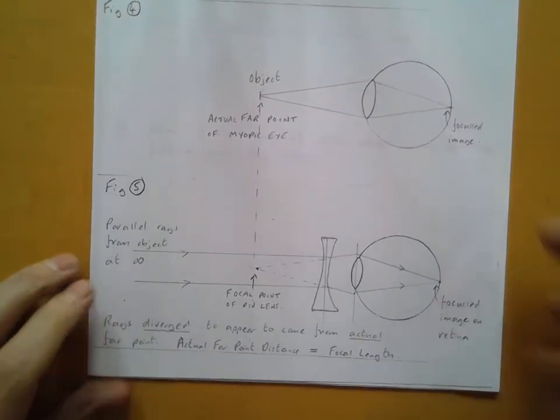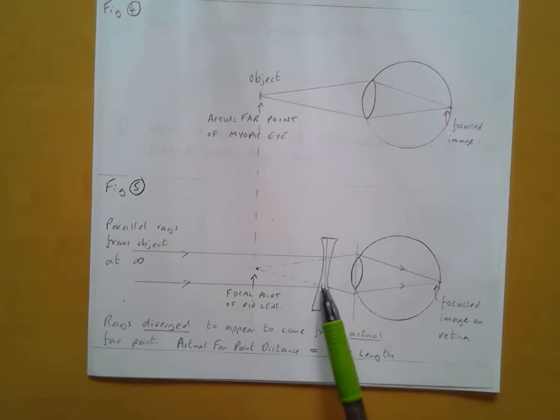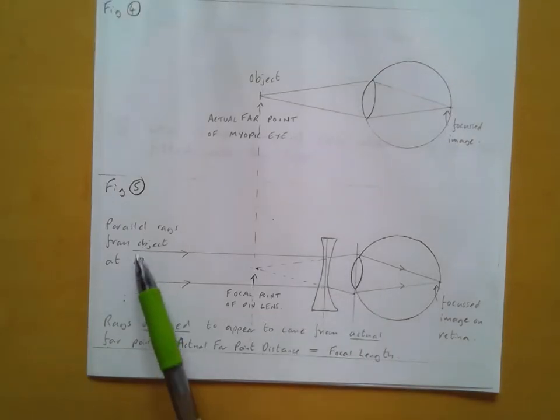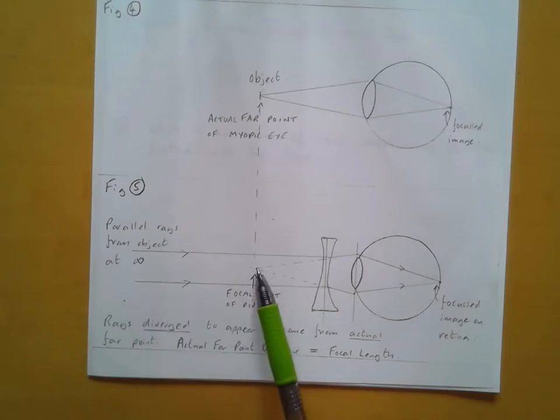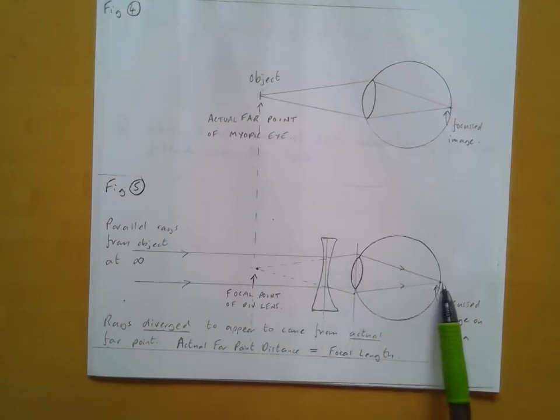So what does the diverging lens do? The diverging lens diverges the rays from a distant object, an object at infinity, so that they appear to be coming from the actual far point of the eye. And then the eye can cope with them and focus them on the retina.